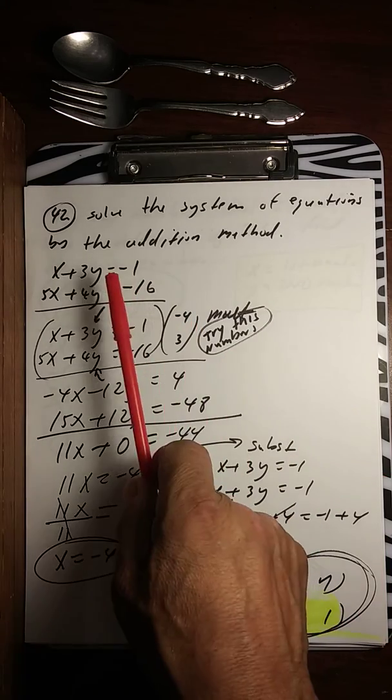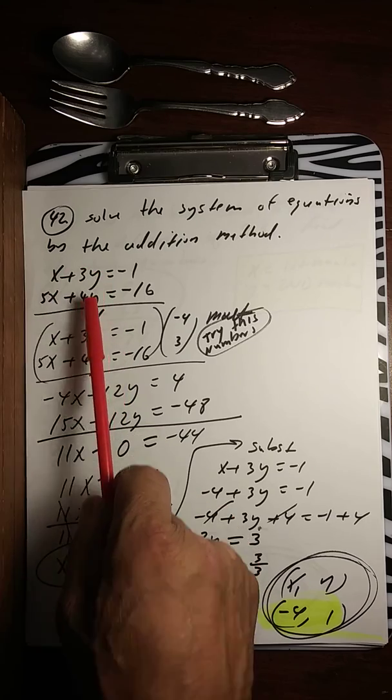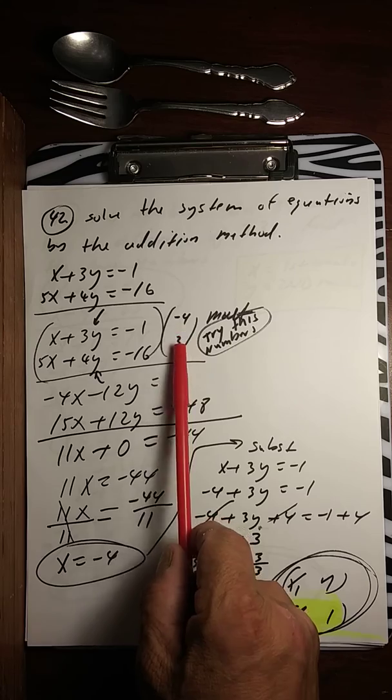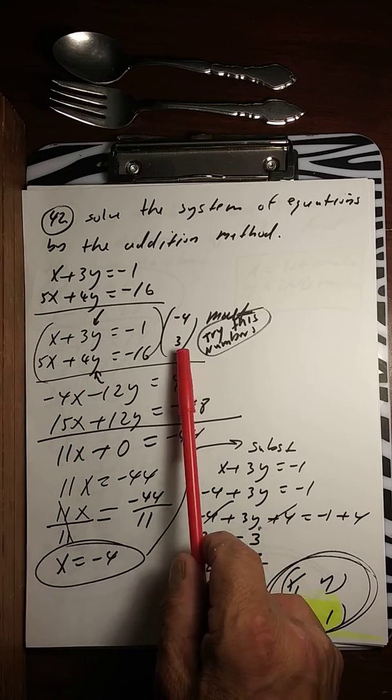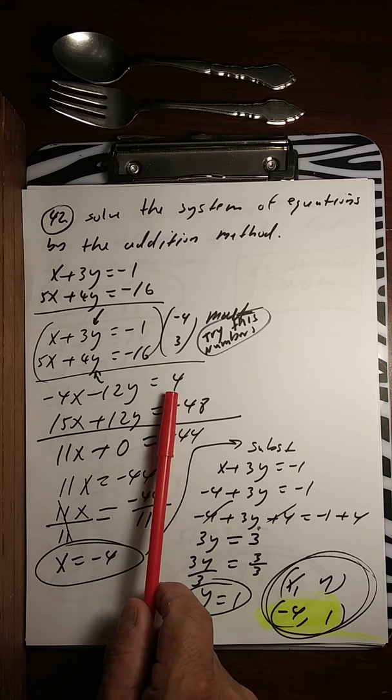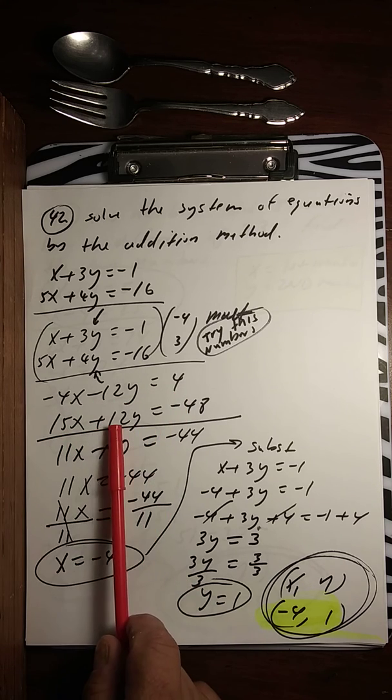Solve the system of equations by the addition method. If we add them straight down, nothing's going to happen. But if we multiply, see the 3 and 4 here? Let's change the sign, -3 and 4. Multiply by -4 here, 3 there. That's going to give you -4x, -12y equals this, and 15x plus 12y equals that.